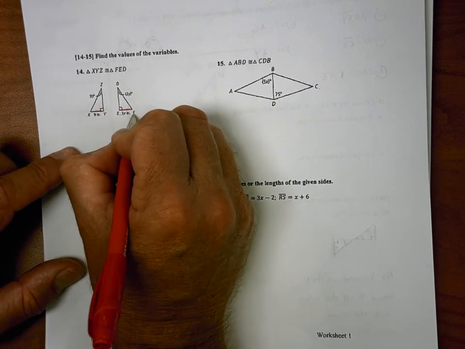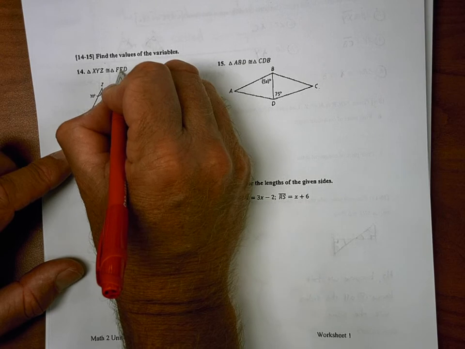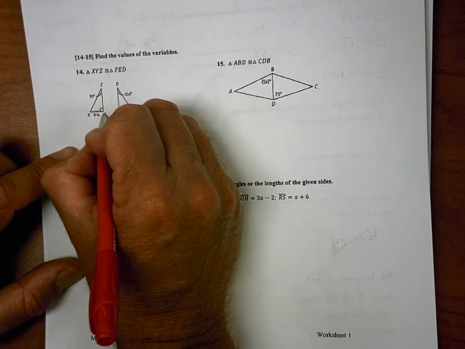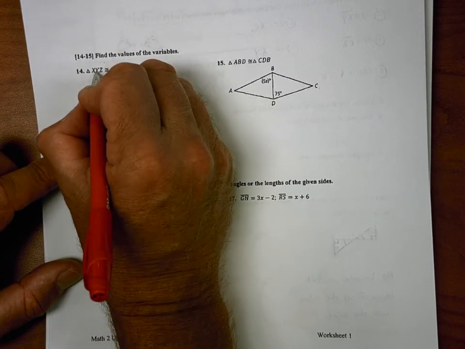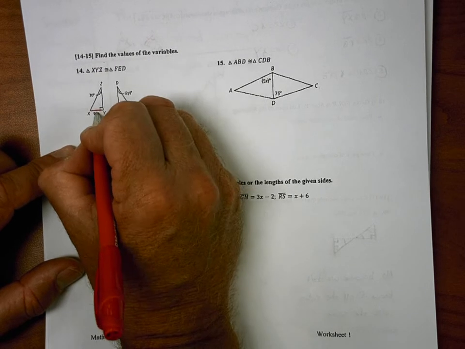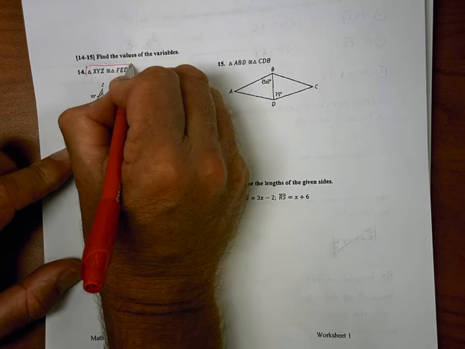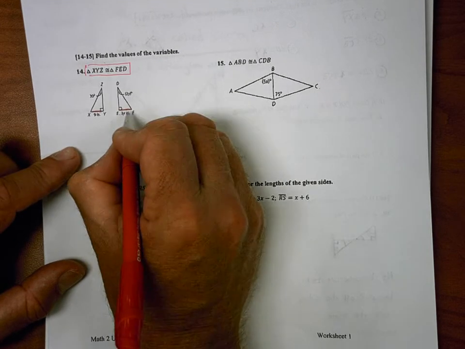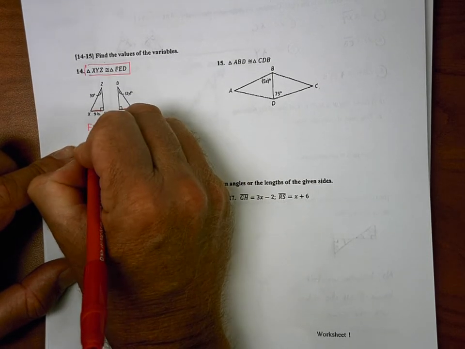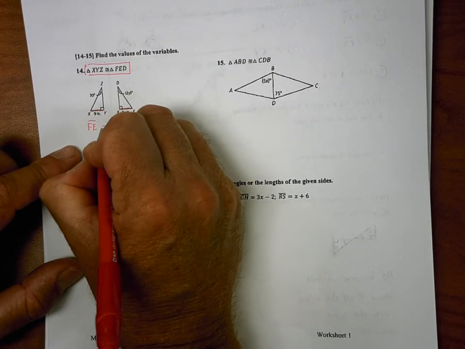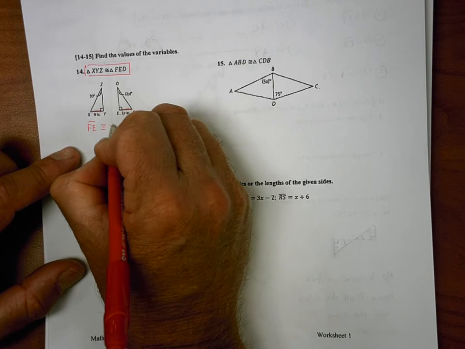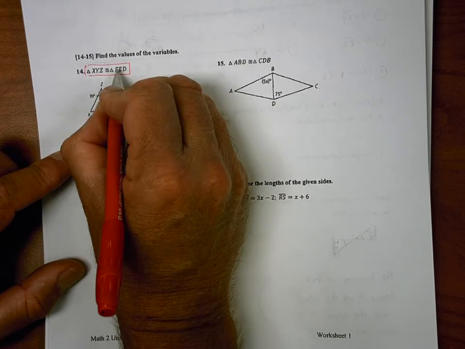That is side EF, which is the second and the first letter. That is side YX, which is the second and the first letter. So these two sides have to be the same according to this congruency statement. So we know that side FE is congruent to side YX. This statement tells us that.